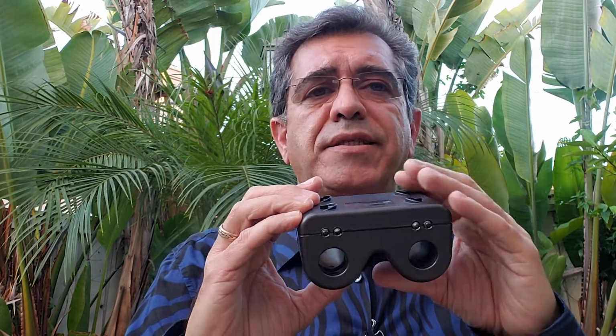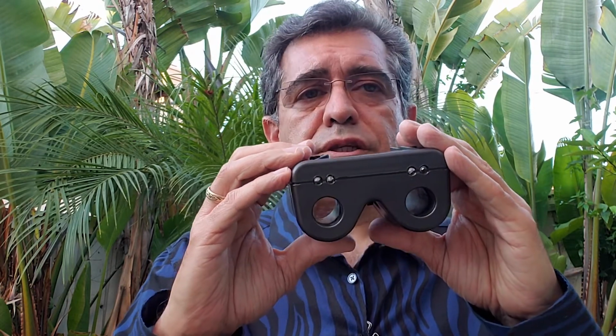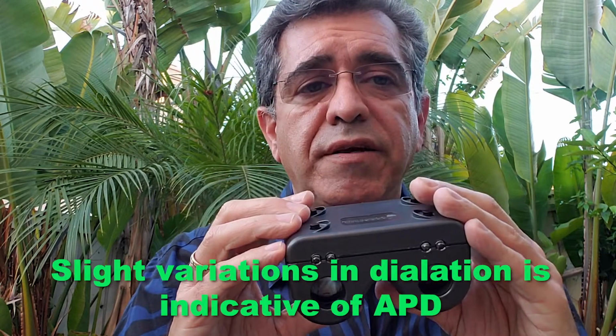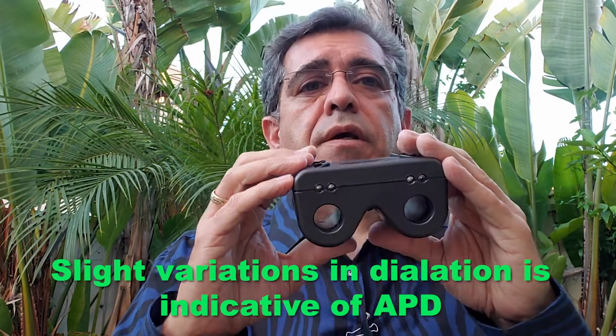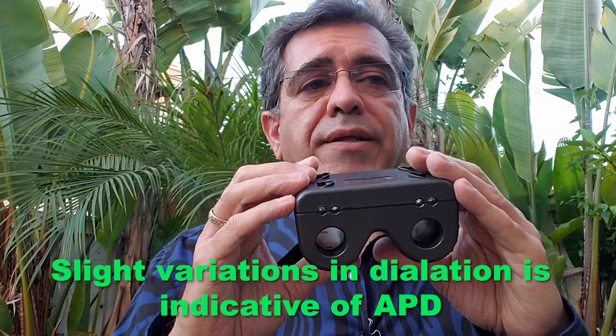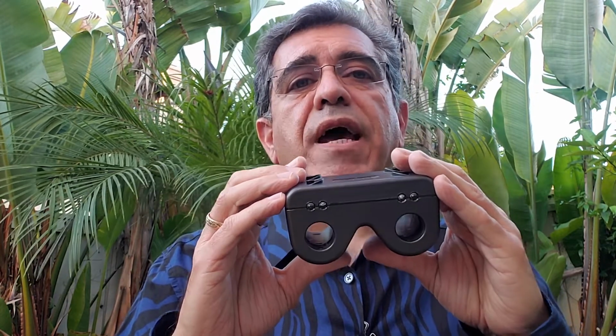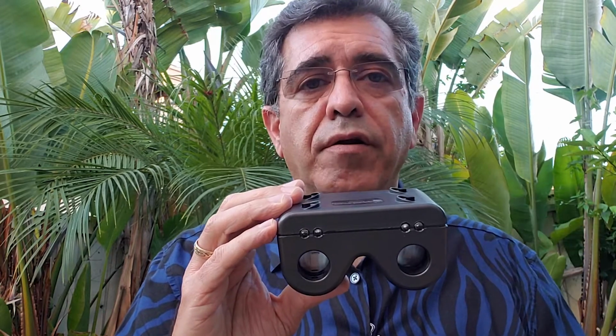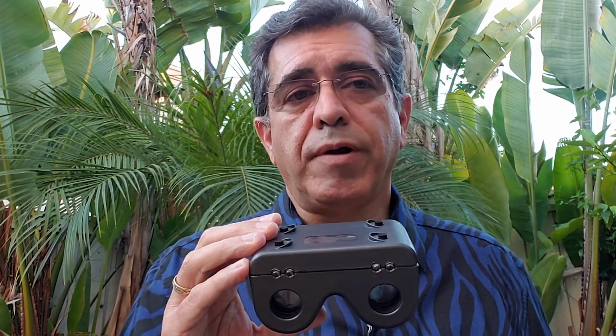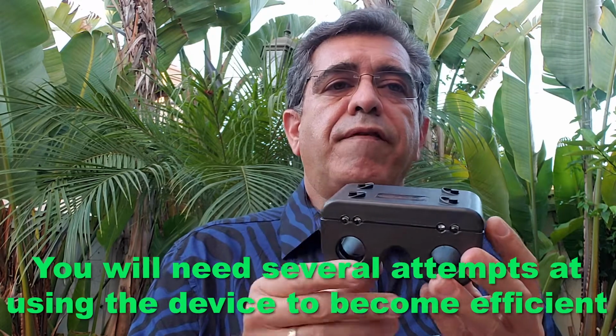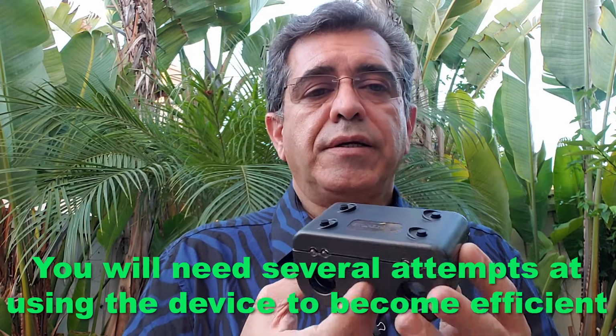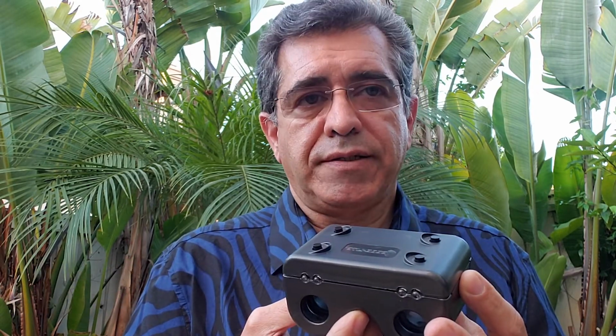If you happen to see one pupil dilate slightly after you switch the light, that would be a positive APD. It would mean that eye that dilated must have an abnormality. It's either in the optic nerve or a significant portion of the retina. It really does take 5 or 6 trials to get a hang of this device.